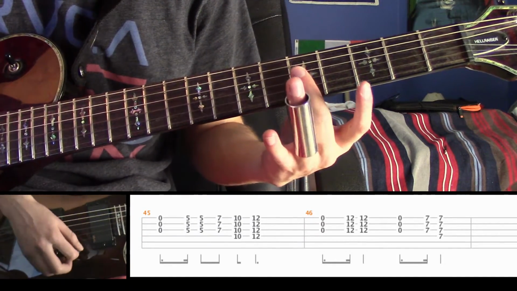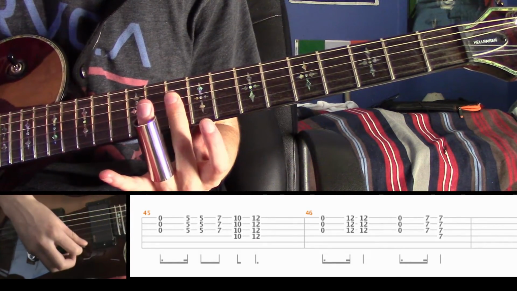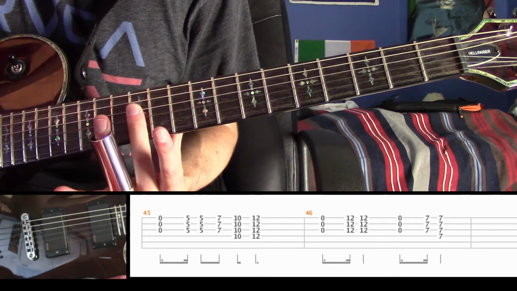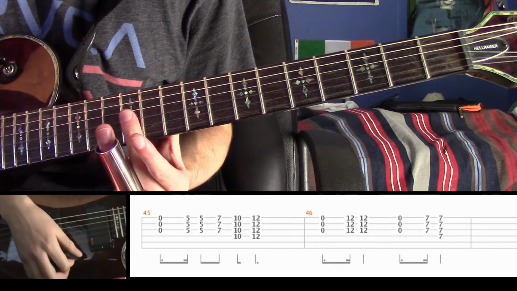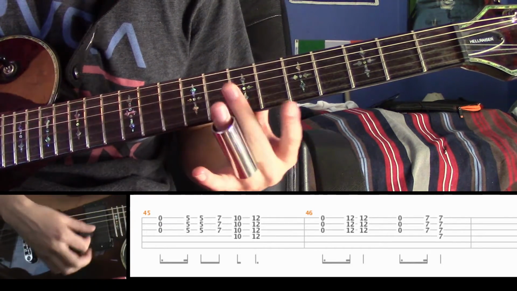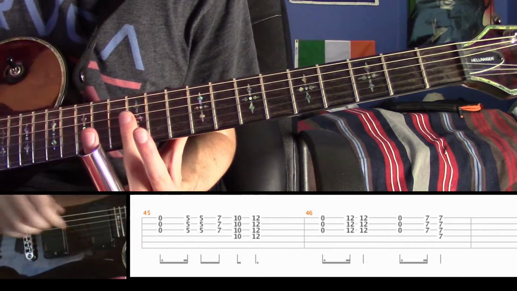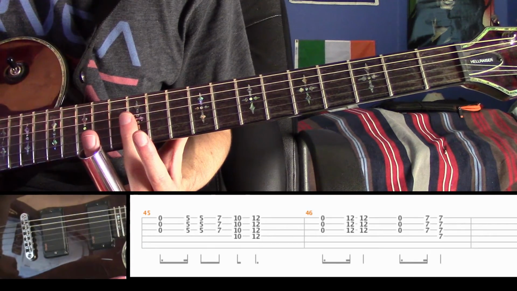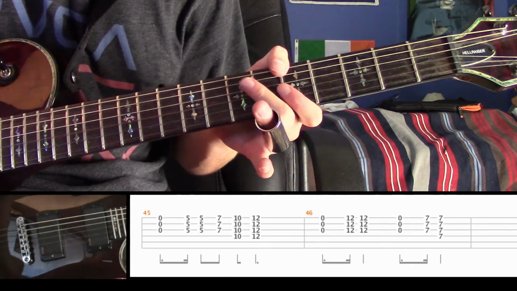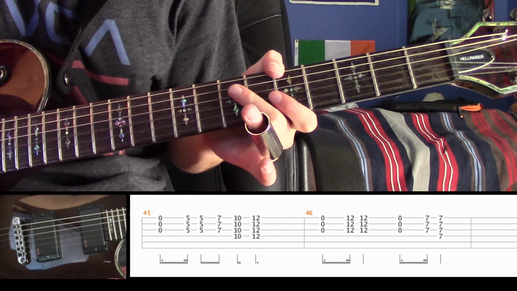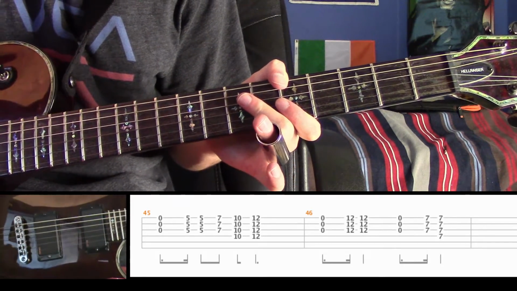Then you hit the 5th twice, 7th once, 10th once, and 12th once. I usually hit the 12th twice on that, but in the tabs it just says once. Again, I hit it twice, it hits it once, but it hits it twice on the second time around. So again, follow the tabs if you really want the exactness of it.